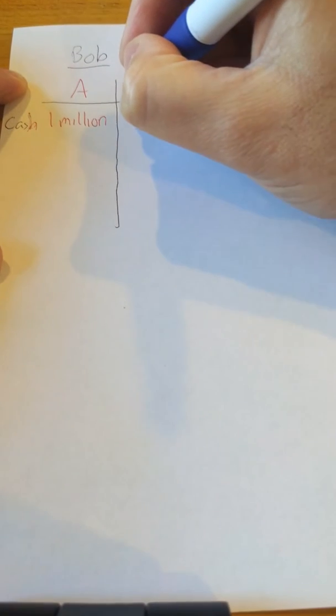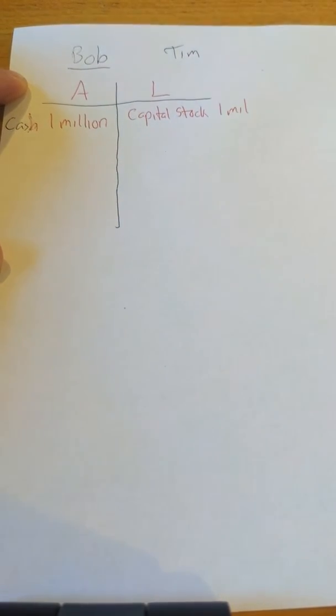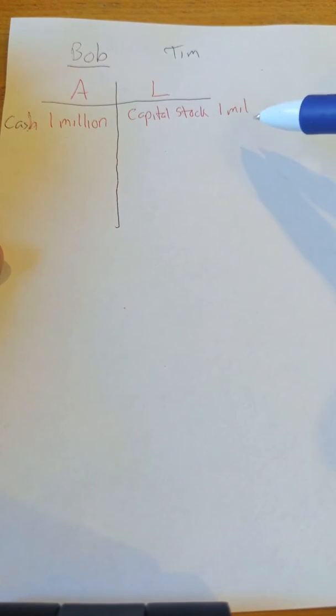Most likely, Tim is going to have what we call capital stock or share in the company. So we'll do that. All right, so this is a balance sheet. As you can see, the assets, which is A, and liabilities, which is L, need to balance out. He's got $1 million in cash, but Tim's got $1 million of ownership of whatever company, whatever Bob does with it, or he has to pay him back.